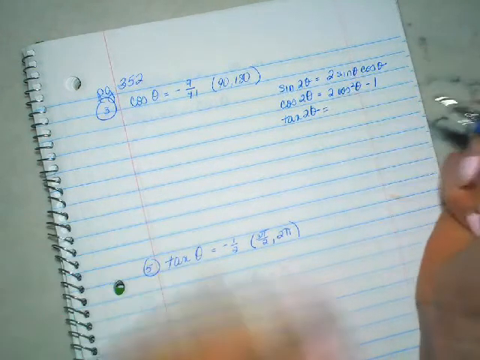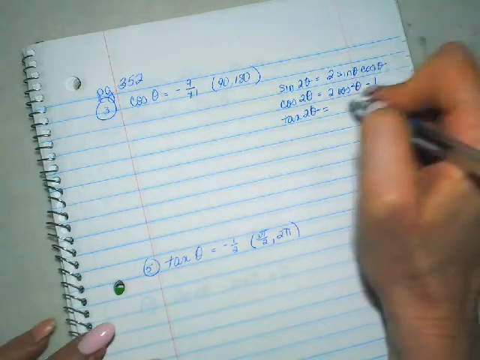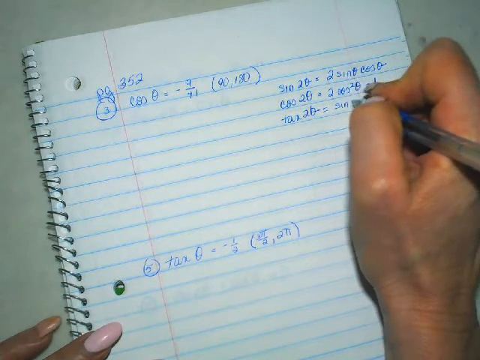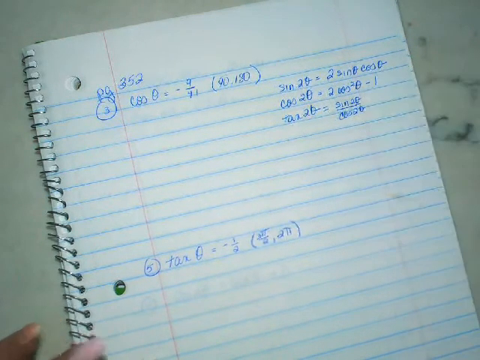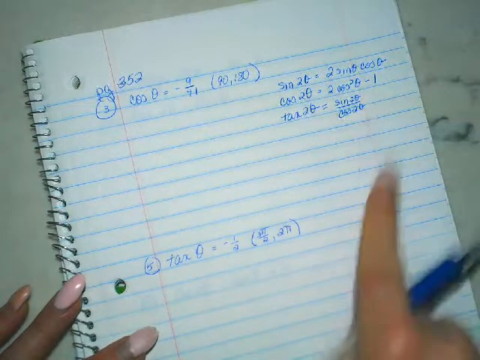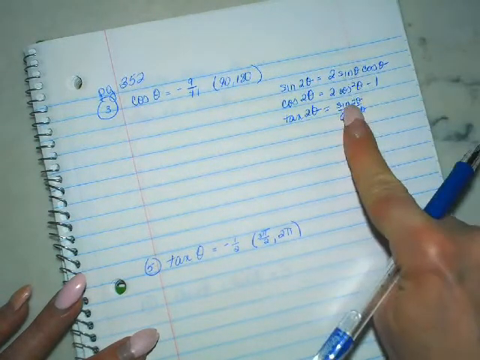And this one is really a big tangent problem, but I know that I could just do the sine of the double angle over the cosine of the double angle and call it a day, and that's what I'm going to do. But before I do any of that, if you notice, I need the sine in places.